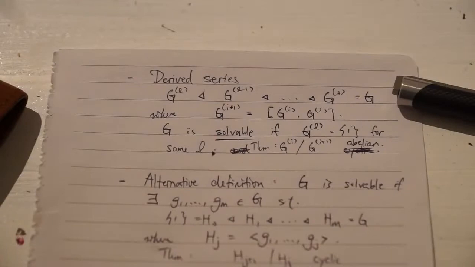Next we need the concept of a derived series. The derived series of G is a sequence of normal subgroups denoted by G^(L), G^(L-1), up to G^(0), which is defined as G, where G^(i+1) is the commutator subgroup generated by G^(i) and G^(i) itself.